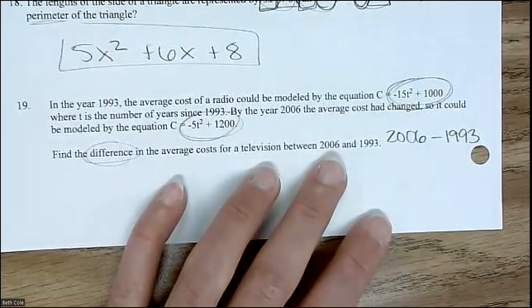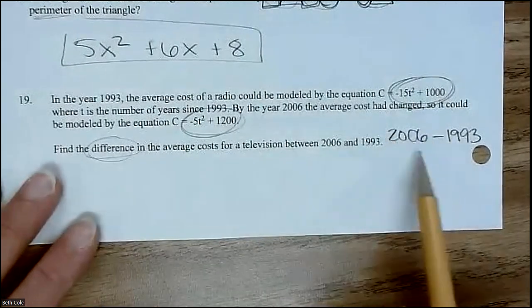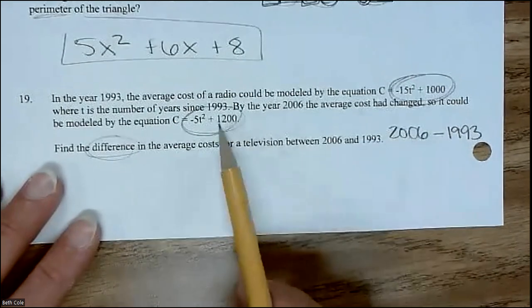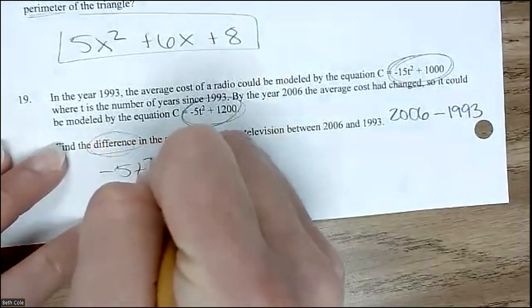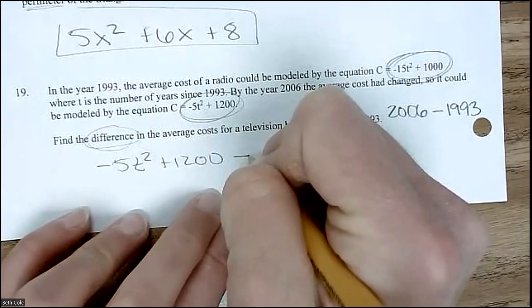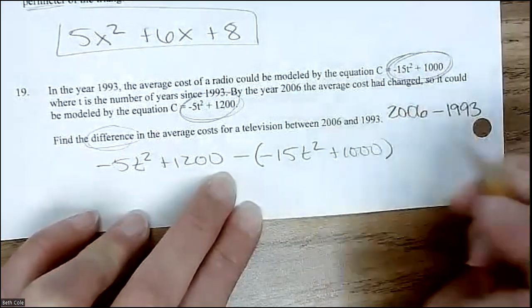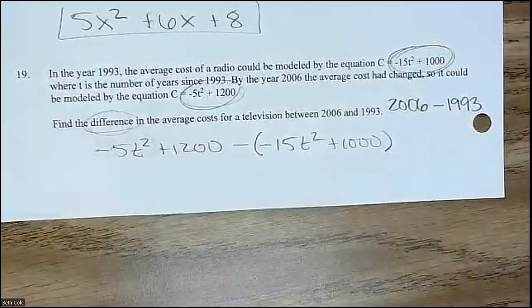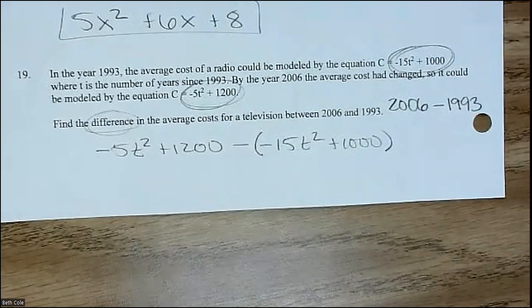1993. It wouldn't make sense to do it the other way around. Like you do where you are currently minus where you started. I realize it's not 2006 anymore, but. So which formula was the 2006 one? That was this one. Are you coming with me on that? Yeah. That's this one. So it's negative 5t squared plus 1200 minus parentheses and then the other one. So we did this one minus that one. You're doing the 2006 formula minus the 1993. And whoever said that was 13 years that went by, you are correct. It's just we're finding the actual formula.